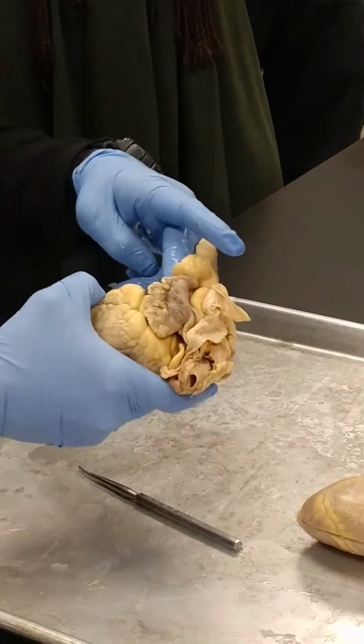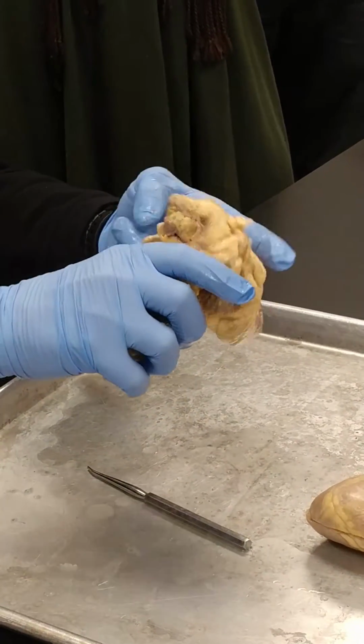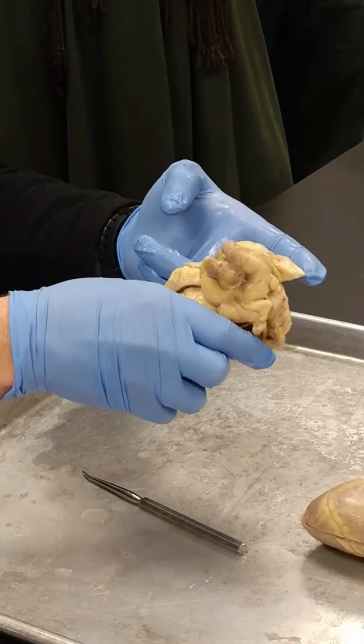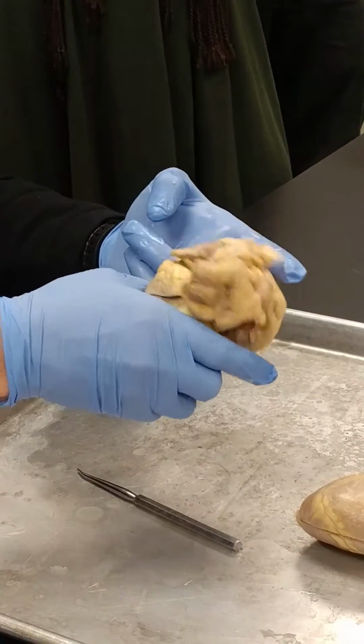Okay? If you can feel, when you get a chance, you'll be able to feel there's a little bit of a pocket, a small pocket in that auricle.